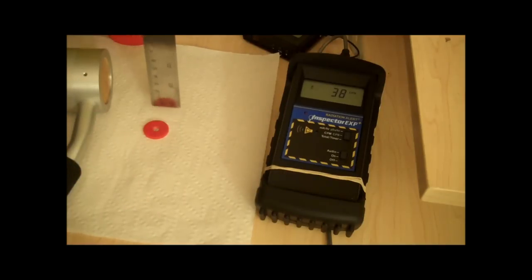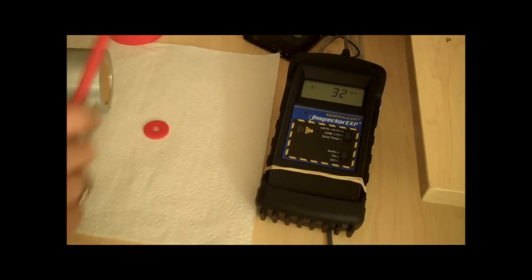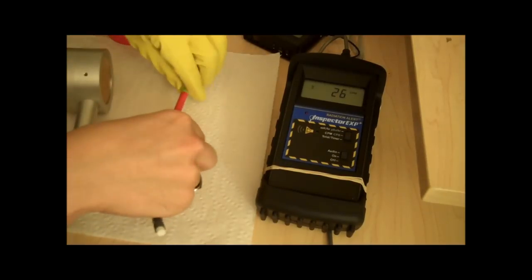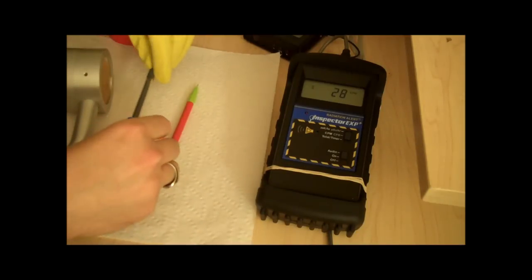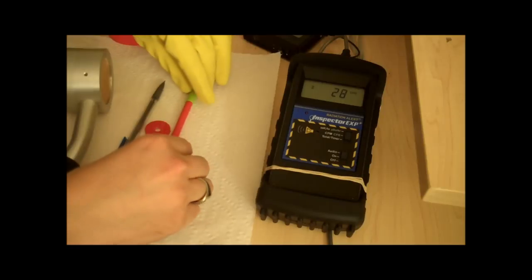It's not touching directly the plastic, nor do I want it to touch the plastic directly. What I will do to ensure that this is exactly 1 centimeter from its target is I will take 2 pencils. I'm aware this is a little bit unscientific, but I don't have a rig for holding this together tightly.